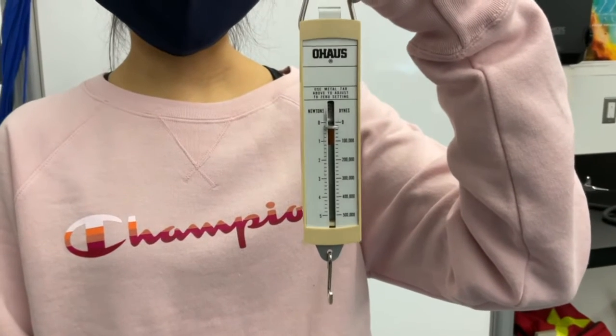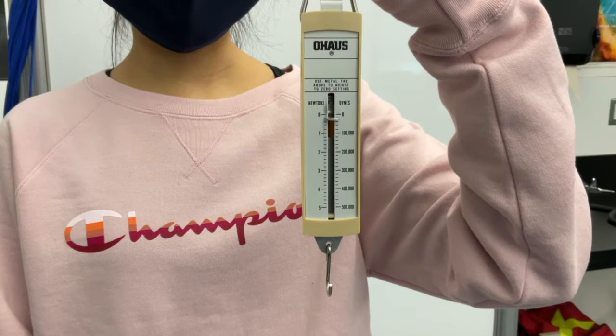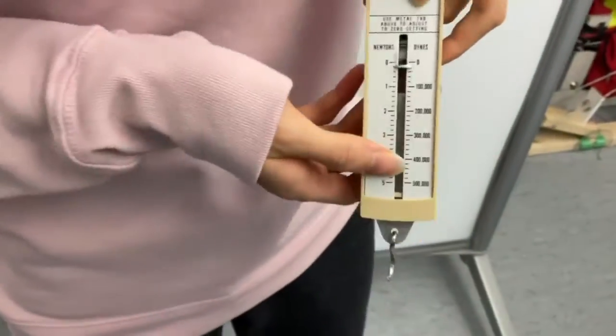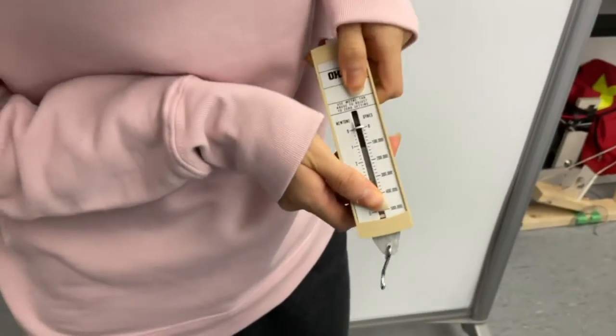In this experiment, we'll hang an object to a force scale, and if the object is still, we know that the upward tension will be equal to its weight. Because the net force acting on it is 0, we'll be using a force scale to measure the tension. First, we need to zero the scale.